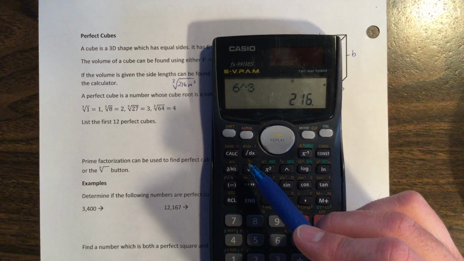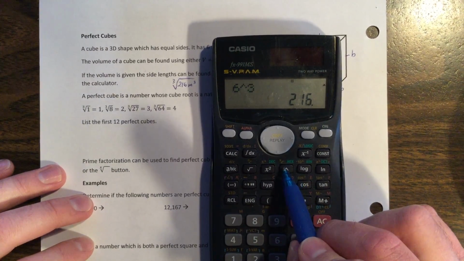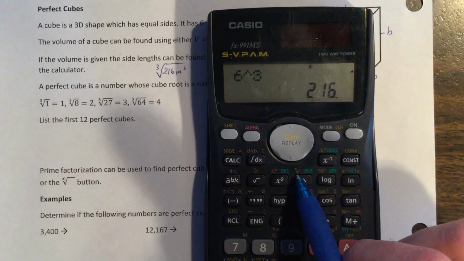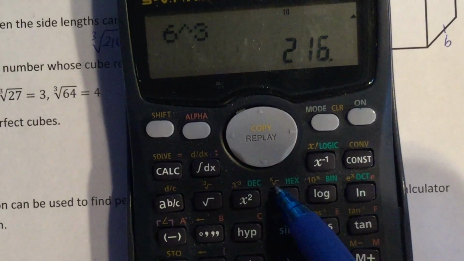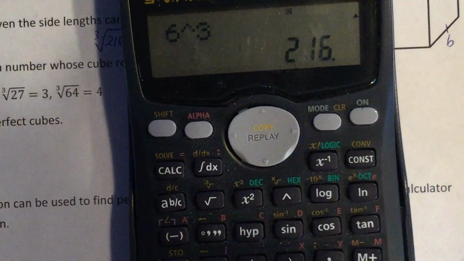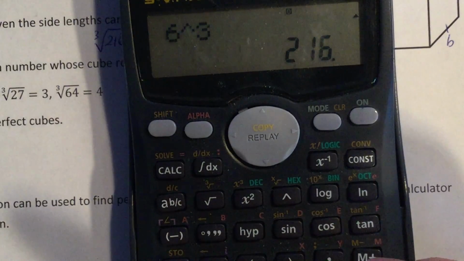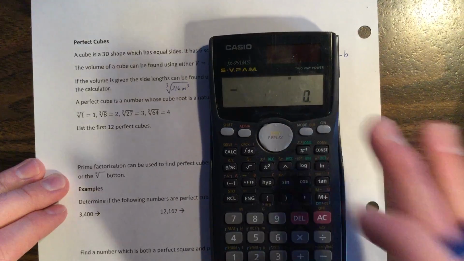I have it as a second function. You might not. You might have, let's see if we can find, I have this one right here. See if I can slide it over a little bit. I have an X root button. So there's an X root button. I'm going to use that X root button, and I'd like you to practice it a little bit because it'd be nice to have some knowledge of how to use that as we go.